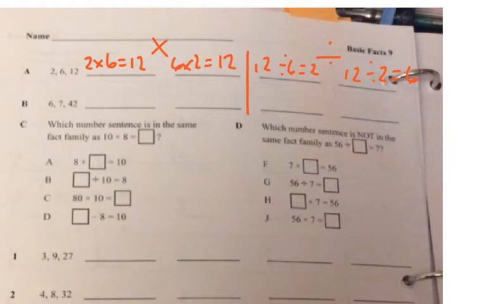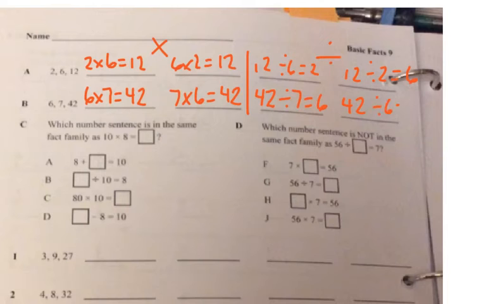For letter B, 6 times 7 equals 42. 7 times 6 equals 42. And then for division, start with the larger value. So 42 divided by 7 equals 6. And 42 divided by 6 equals 7.